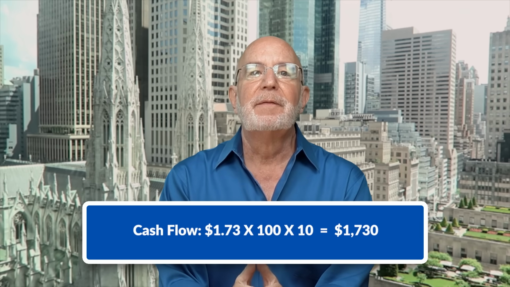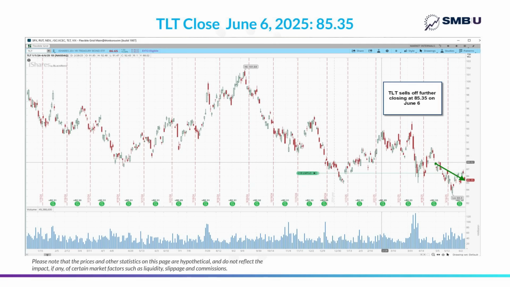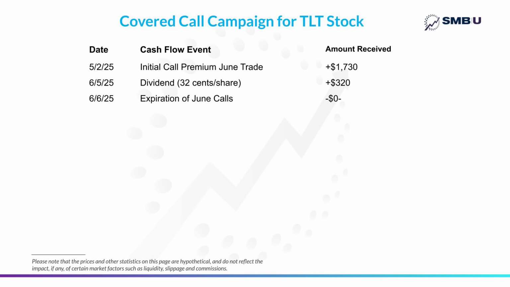But again, as you can see, on the day the June trade expired, the stock closed well below the 88 strike price, closing at 85.35 as that TLT sell-off continued, rendering the 88 June calls with no value at expiration again. And so adding the $1,730 of cash flow from the June trade and the $320 dividend, we're now up to $5,600 in total trade positive cash flow.